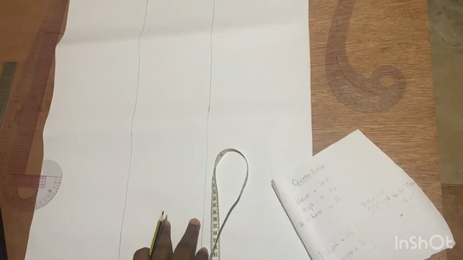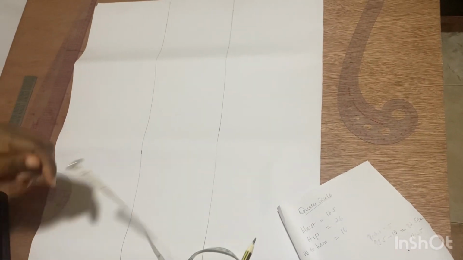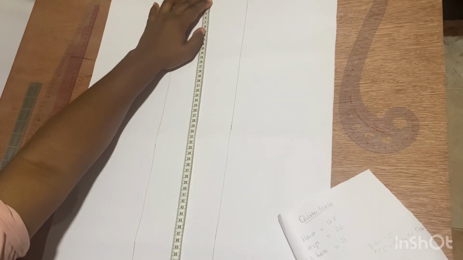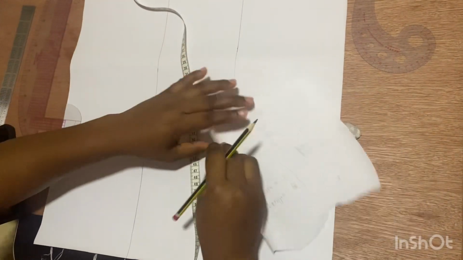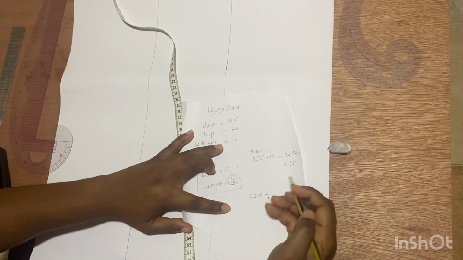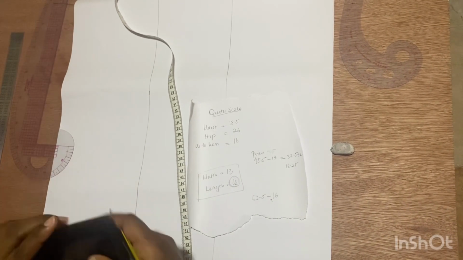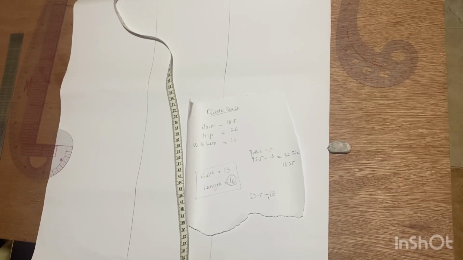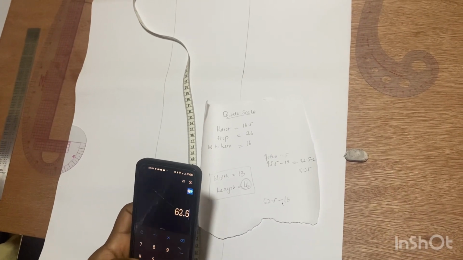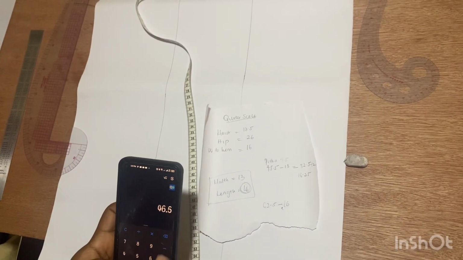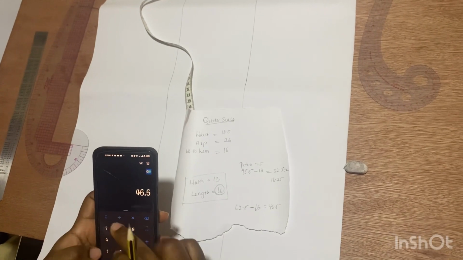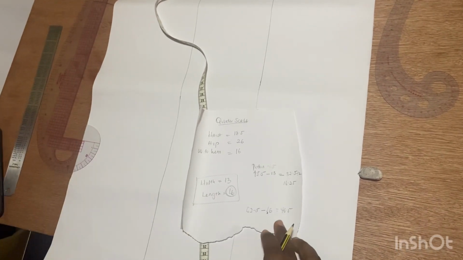Now I need to measure and mark my length. So I'll measure the length of the pattern paper now, all the way down. I have 62.5. So 62.5 minus the length, which is 16. What I need is 16. So I'll have 62.5 minus 16. That's 46.5. This is the excess I have. Then I'll divide it by 2. So whatever your measurement is, you divide by 2.